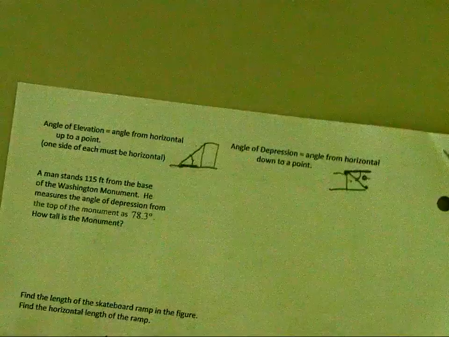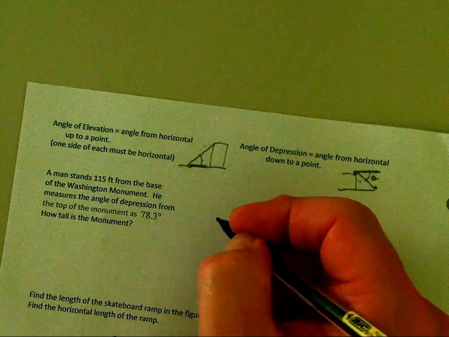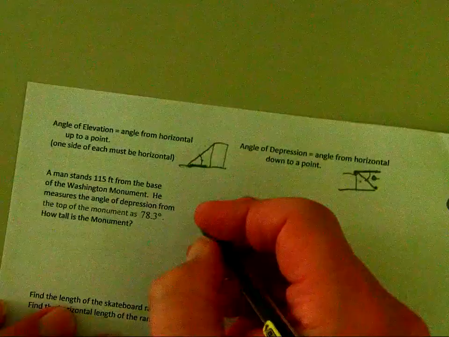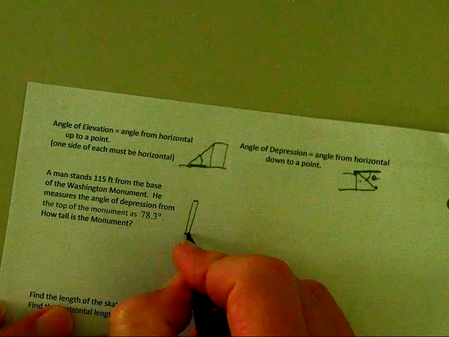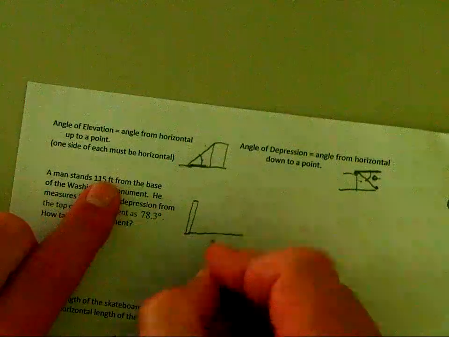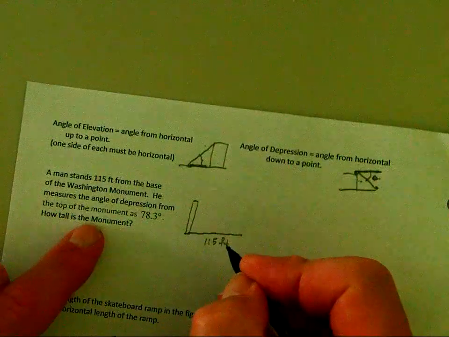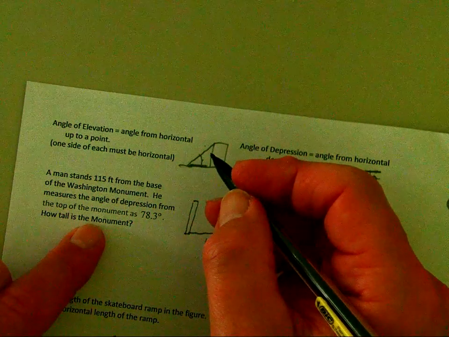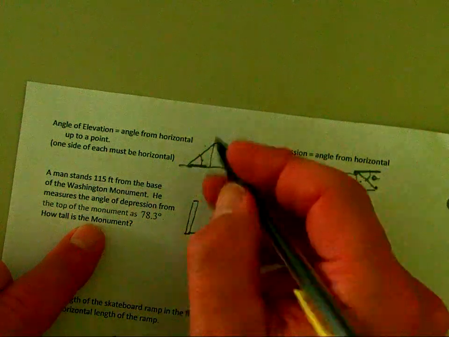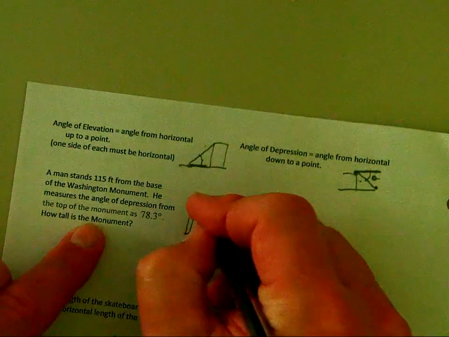So if we're doing an angle of depression problem like this one, we'll draw a picture. It's always helpful to draw a picture. So here's the Washington Monument. We're going to go back away from the Washington Monument 115 feet. This problem's not worded very well, but it should say the man is up on top of the Washington Monument.